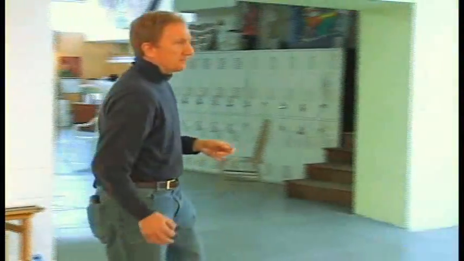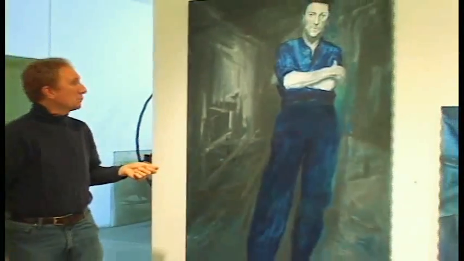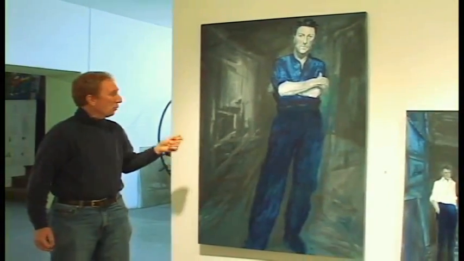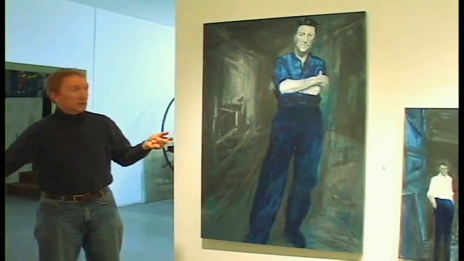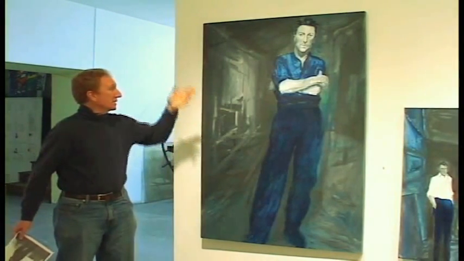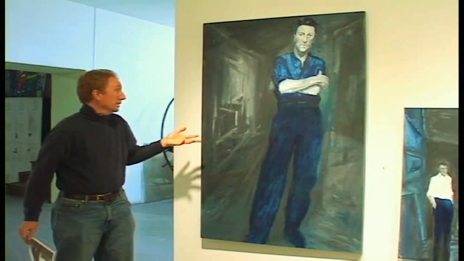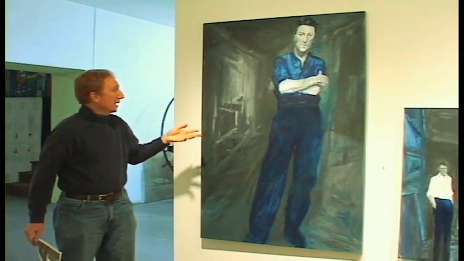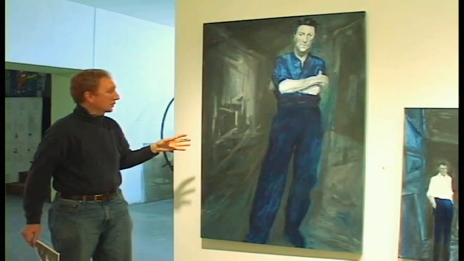This is a portrait of the Russian-born painter Nicolas de Staël. He was born in Russia. He immigrated to France. He was revered by the French. And he's an abstract painter, so the style that I've painted him here, somewhat realistic, very realistic for me, representational, is not the type of paintings that he did. He did very colorful abstractions.